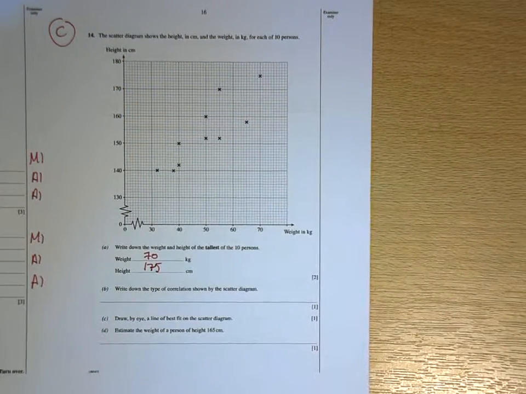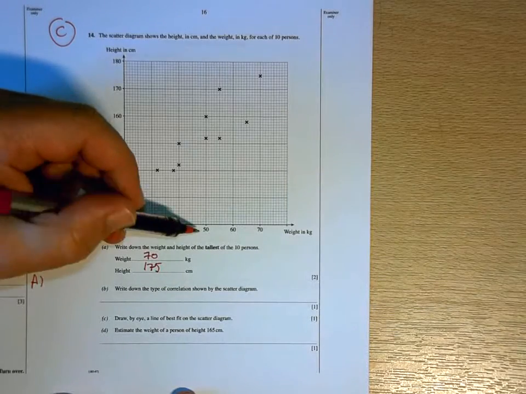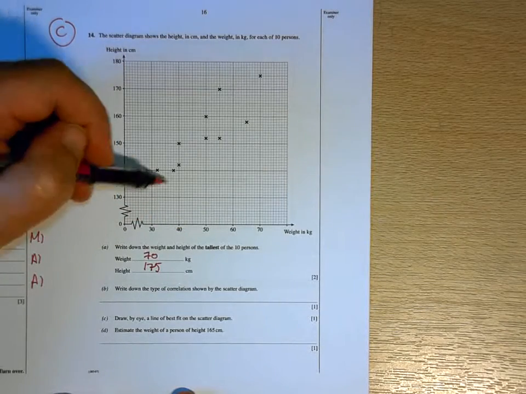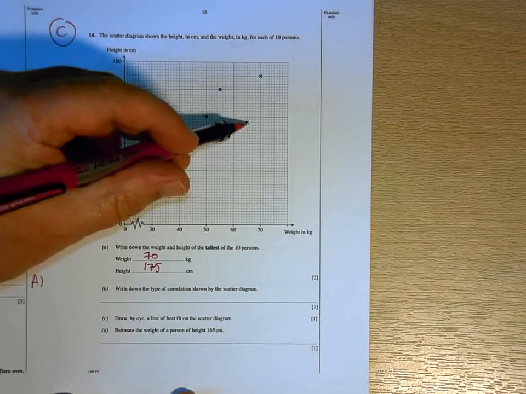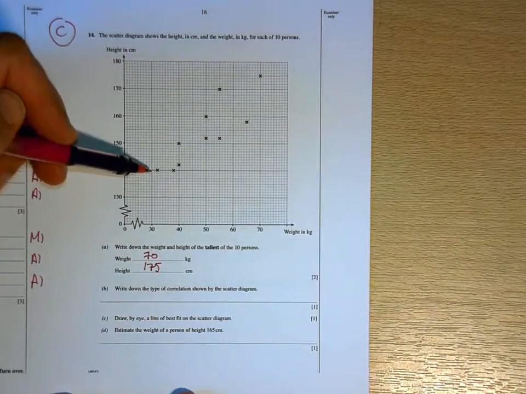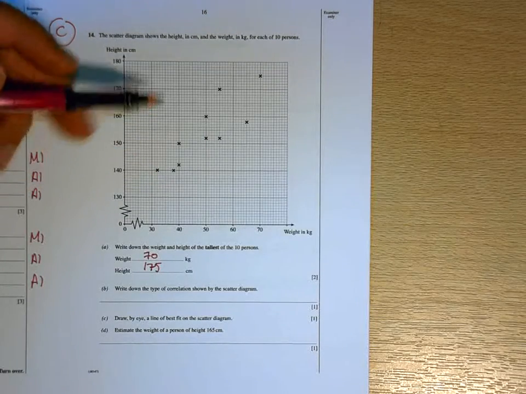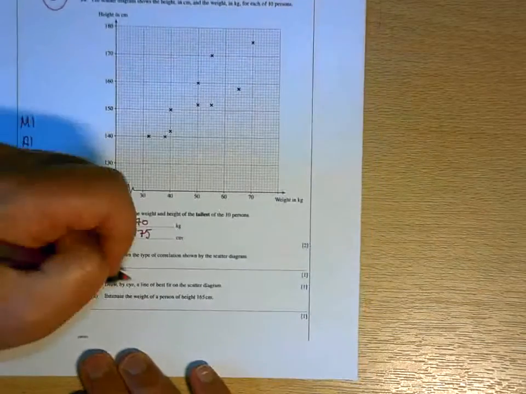Write down the type of correlation shown by the scatter diagram. Well, as one axis goes up, so does the other. The dots here are both heavier and taller than the dots here. So as one variable increases, so does the other. That's positive correlation.